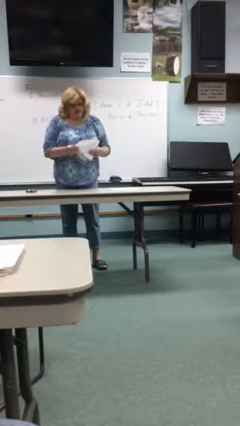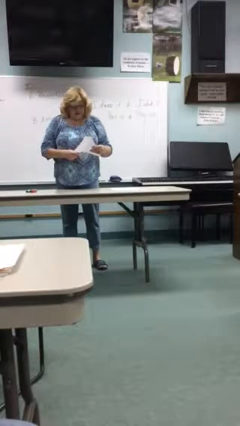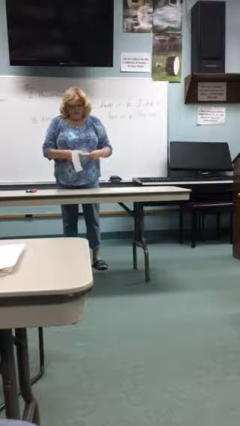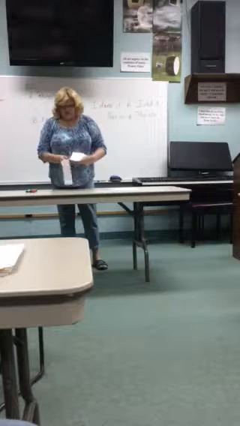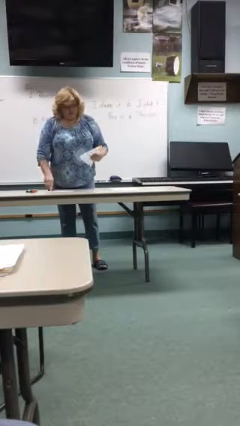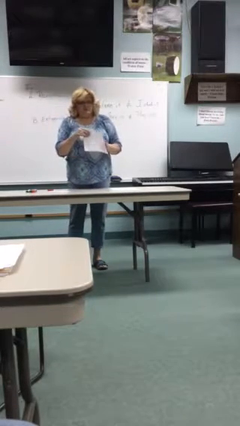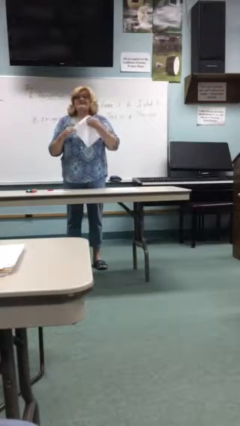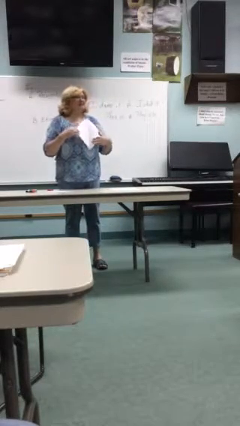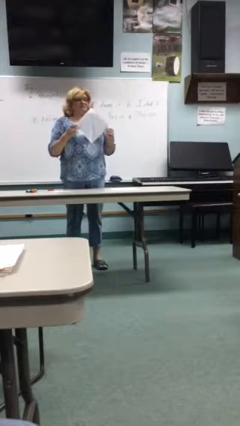To save time, though, I'm just going to quickly trim the excess. And now we have a square. We also have a center line, which makes it really easy for the folding process.